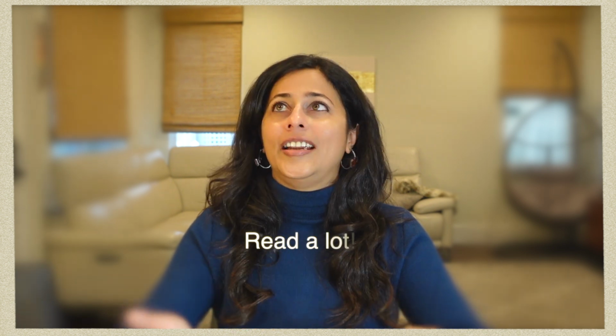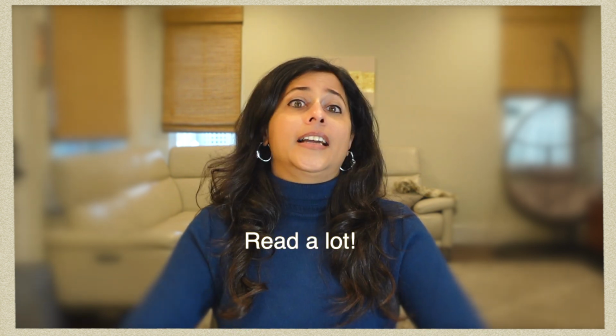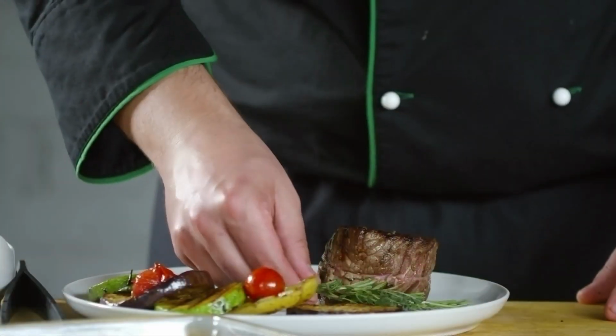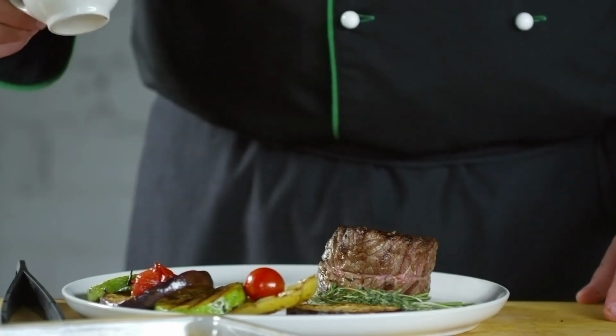Number 1, read a lot. I would be very surprised if someone told me that they are a writer but never read a book. It's like saying you're a chef but don't eat food cooked by anyone else. Well, you should try various cuisines cooked by a variety of people. It might introduce you to other flavors and spices and give you some creative ideas.